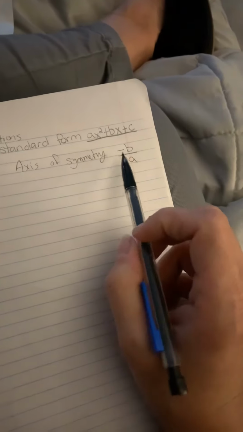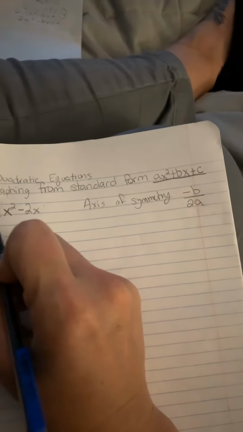For this equation, let's just pretend there's a 1 there, negative 2 for b and 1 for a.